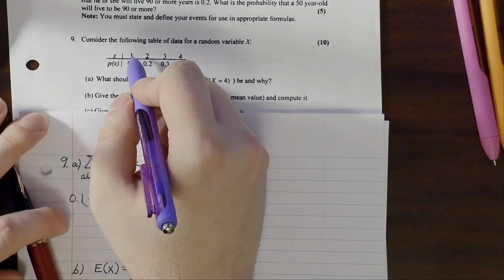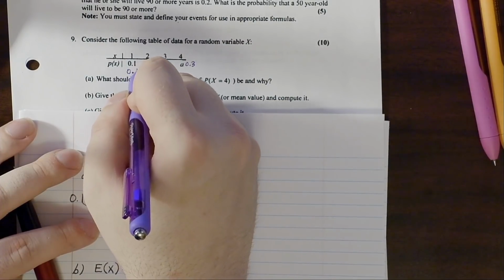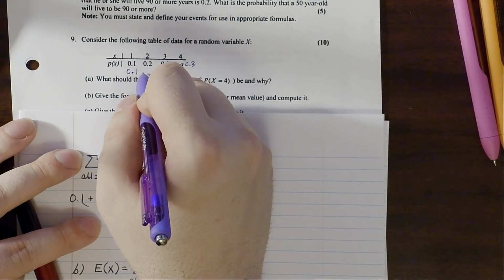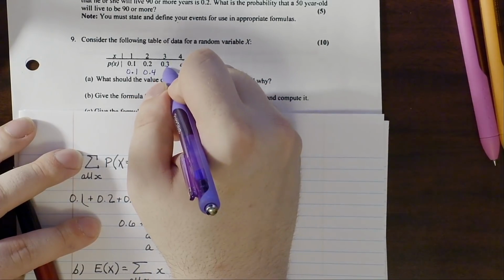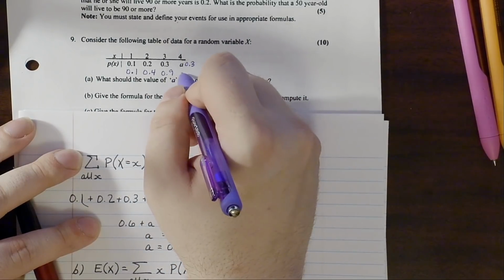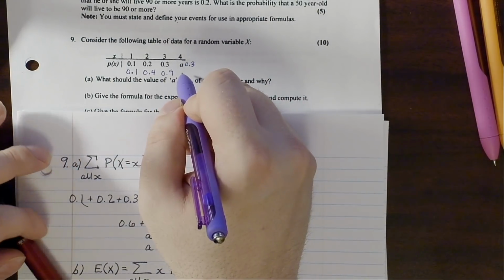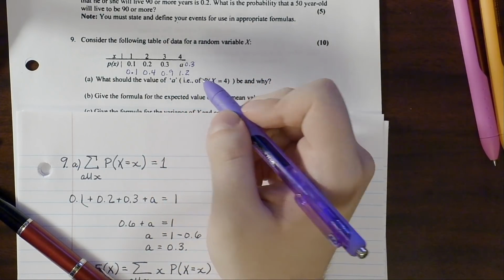So 1 times 0.1 is 0.1. 2 times 0.2 is 0.4. 0.3 times 3 is 0.9. And 0.3 times 4 is 1.2. I hope so.